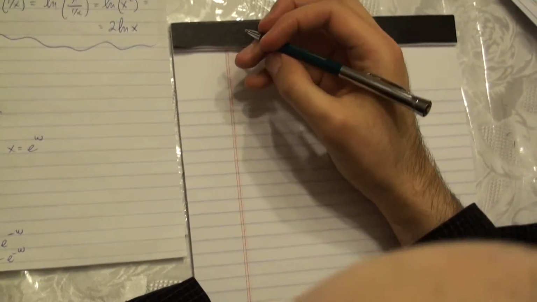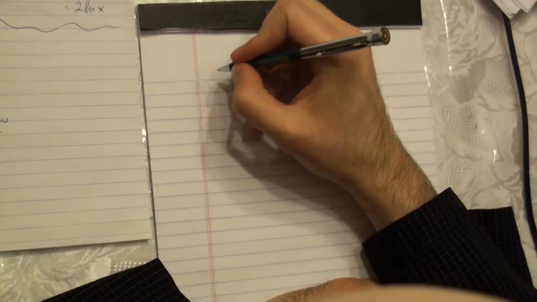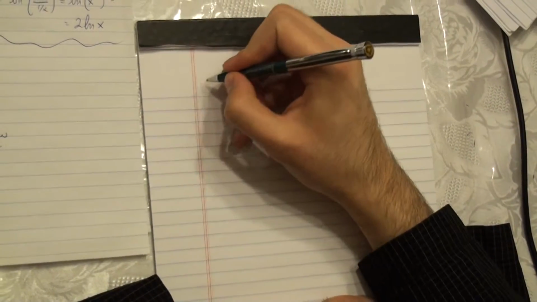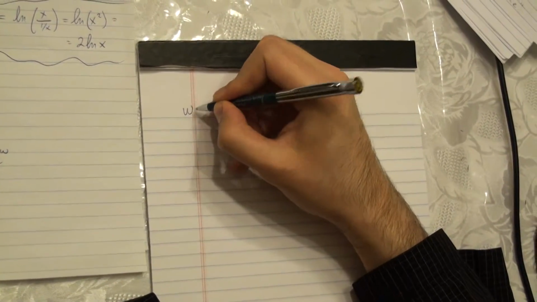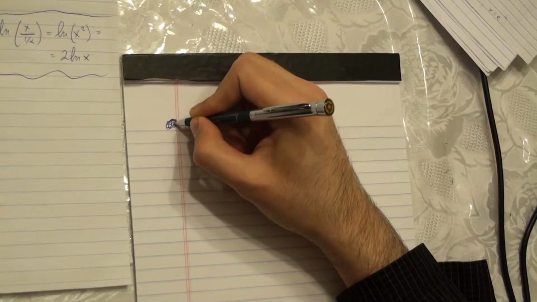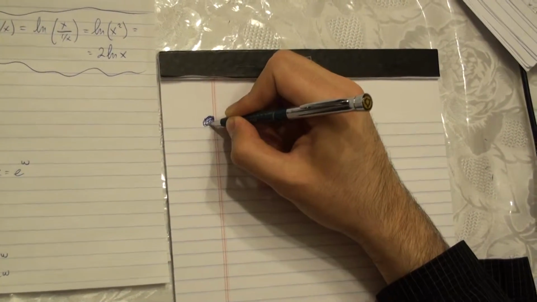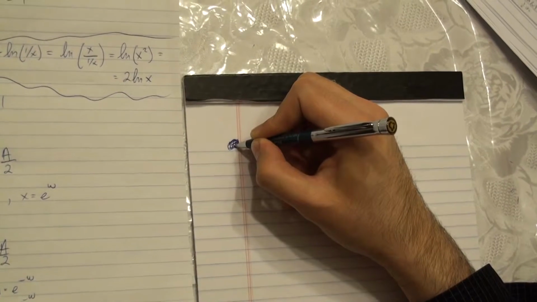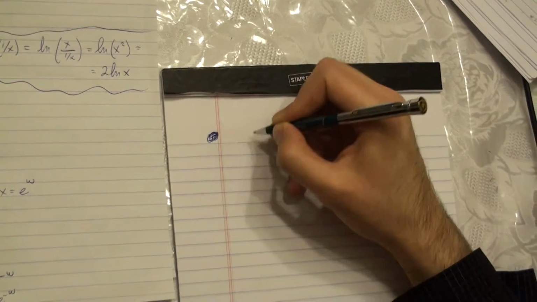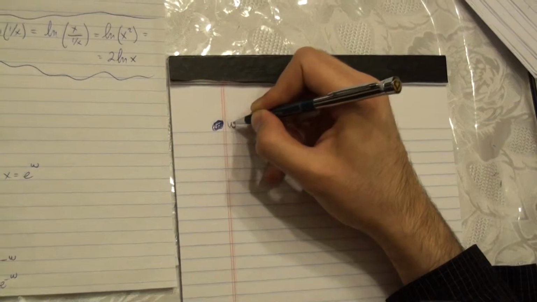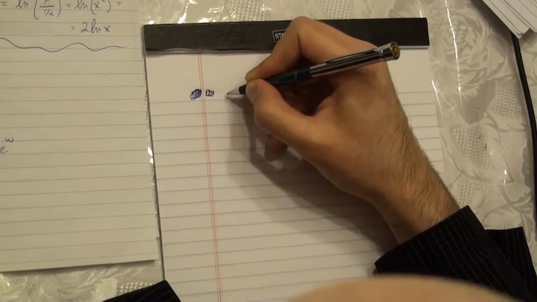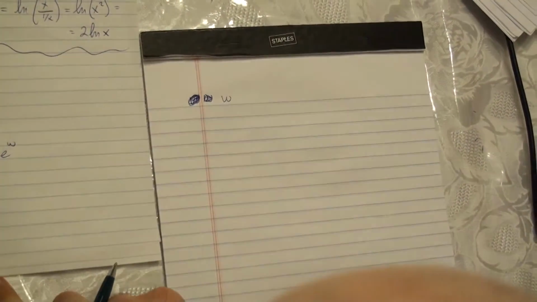So, we'll move to another page. Right, so we do UV substitution. So we have UV, so that's going to be w. We have w, and then we have times v, so uv.